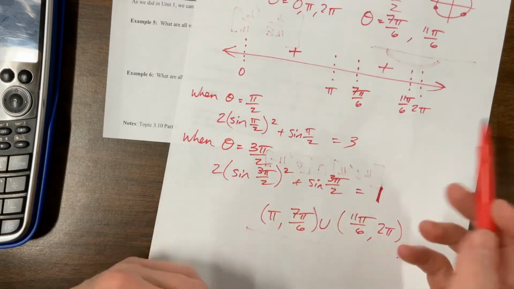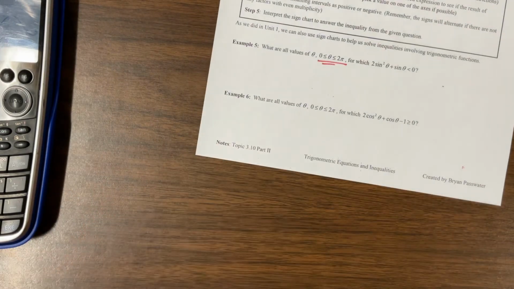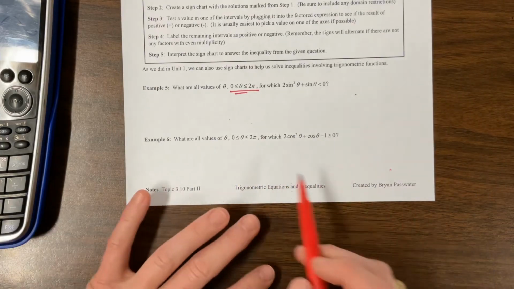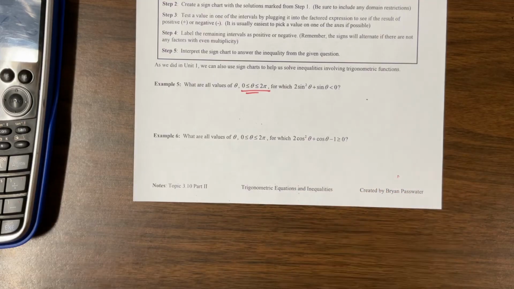Well, can we just assume? But anyway, okay. And then the last one that he has on this worksheet, what are the values where this is the case? I need another piece of paper.